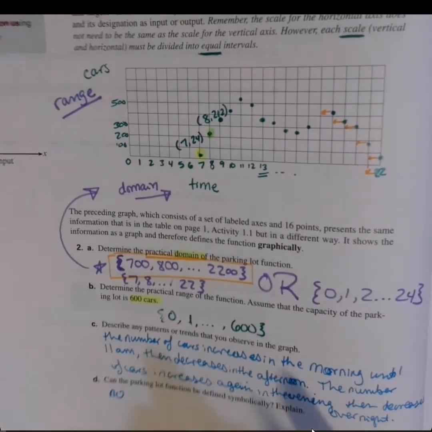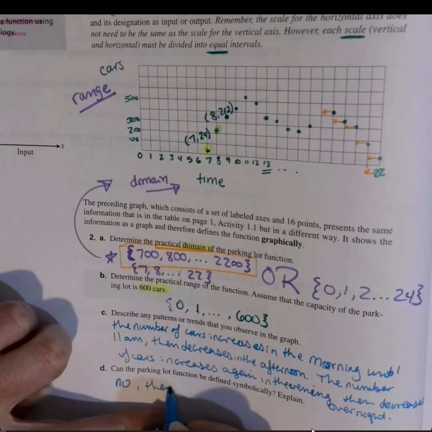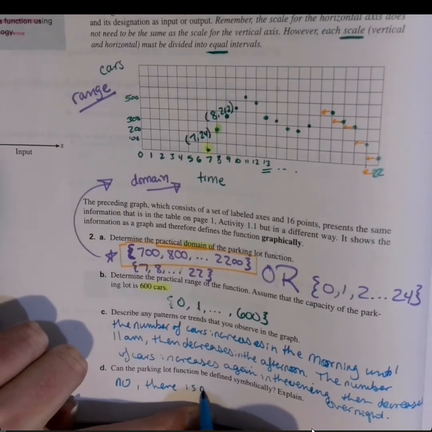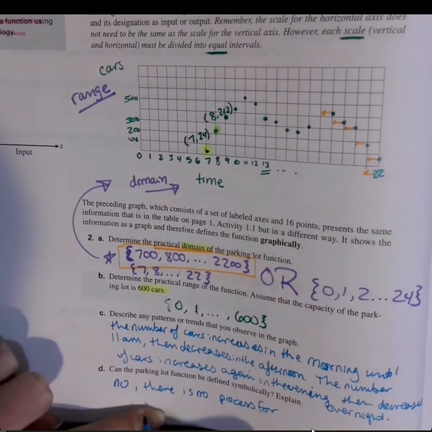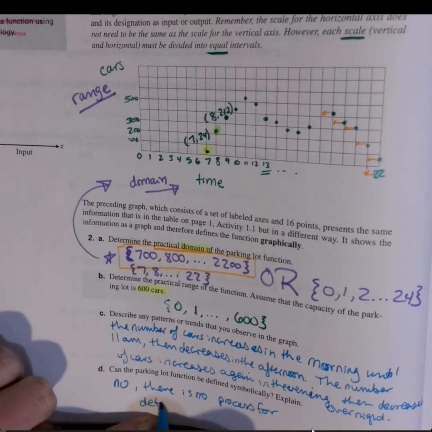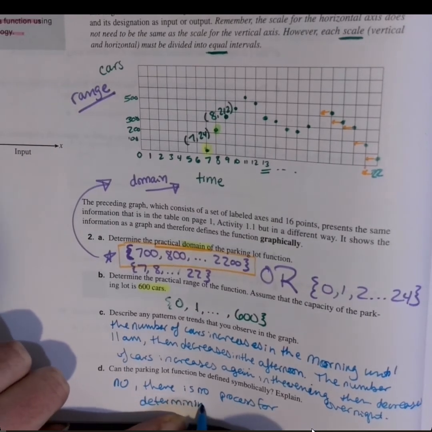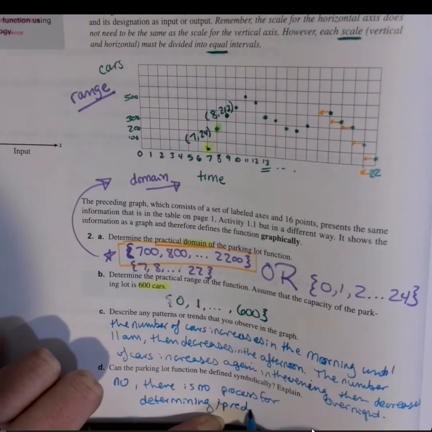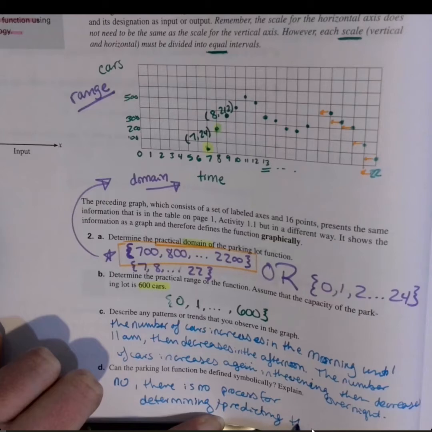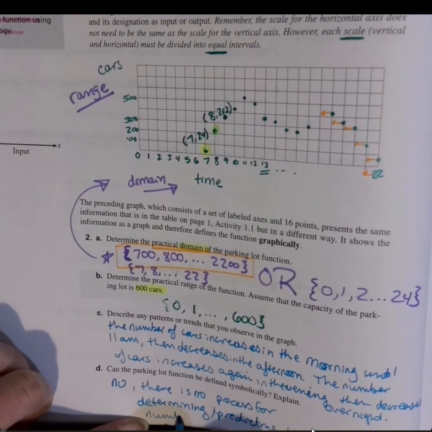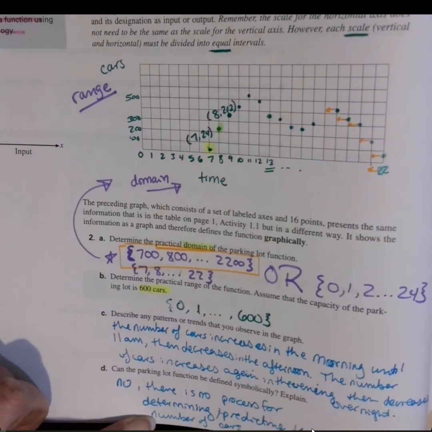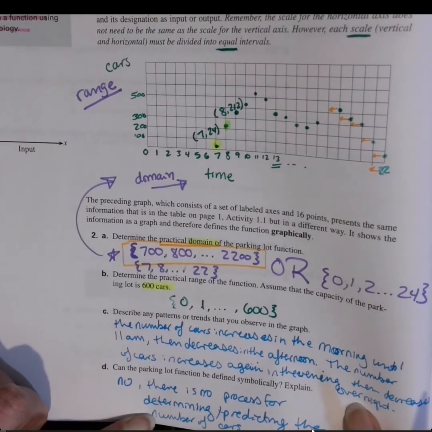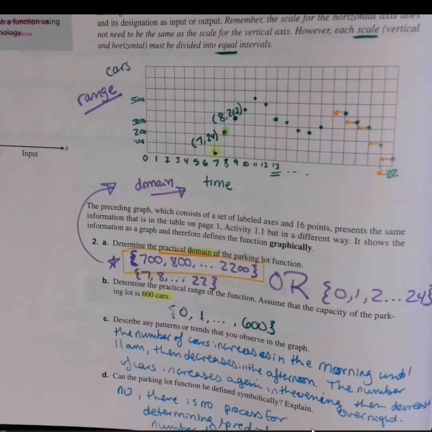So there's not a process to determine the number of cars in the lot, besides going out and counting them. All right, so there's no process for determining or predicting the number of cars.